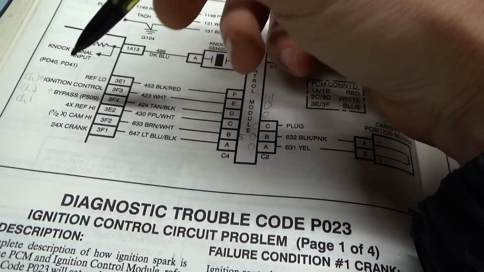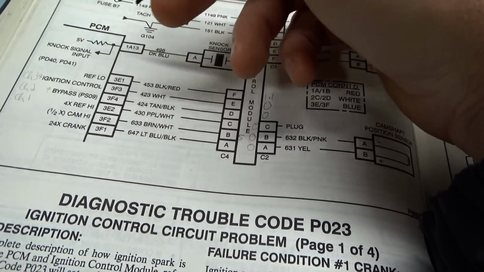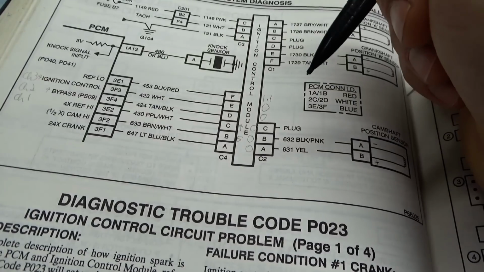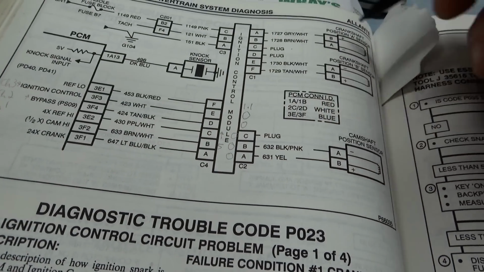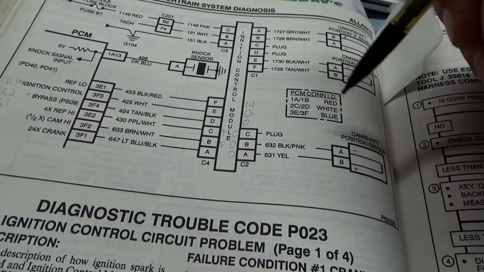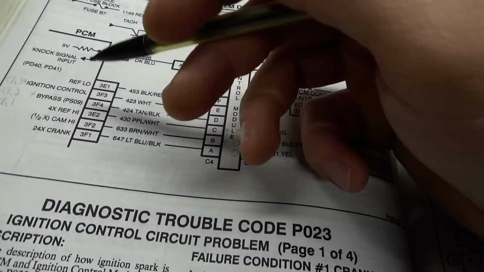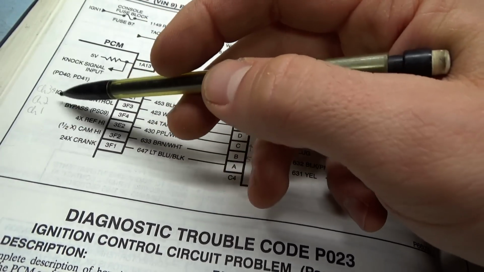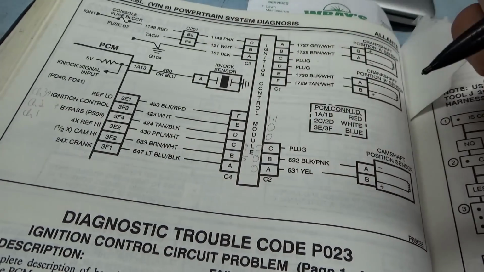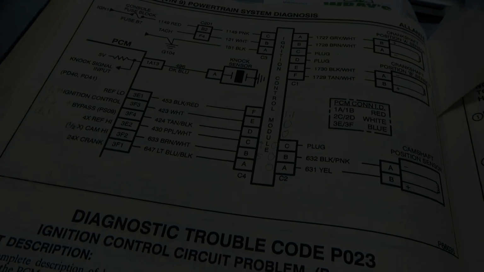So pull up, and then this 4X reference high is pulled up by the ICM going to the PCM, okay? After it processes the raw signals from the crank sensors and the cam sensor. So 3 channels, channel 1, channel 2, and channel 3. Let's go to the PCM, hook those up, fire it up, and see what happens.